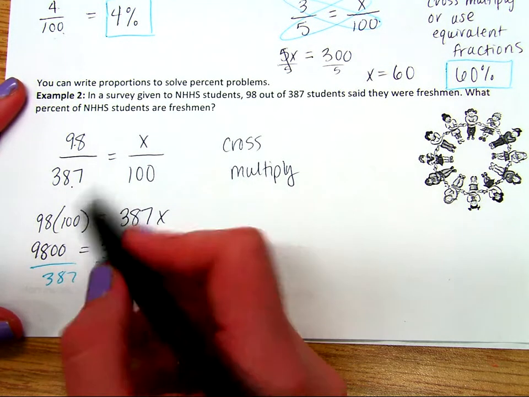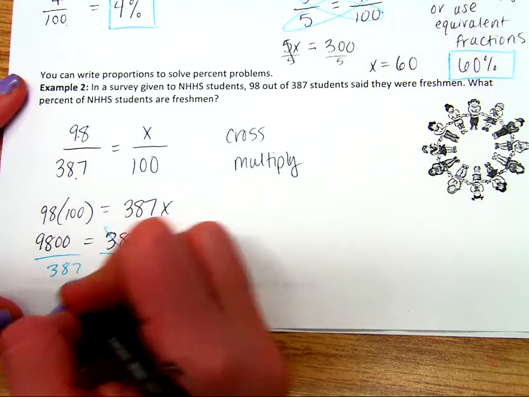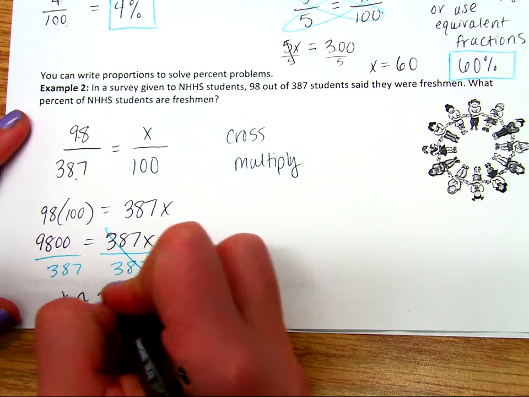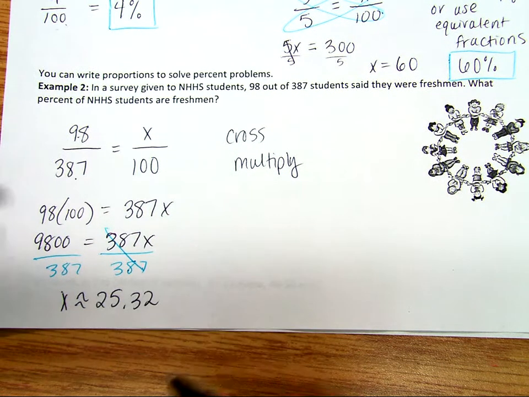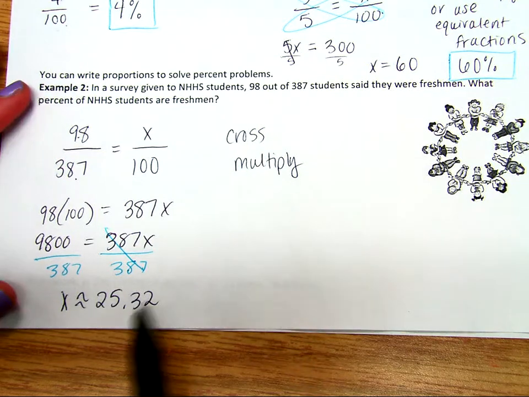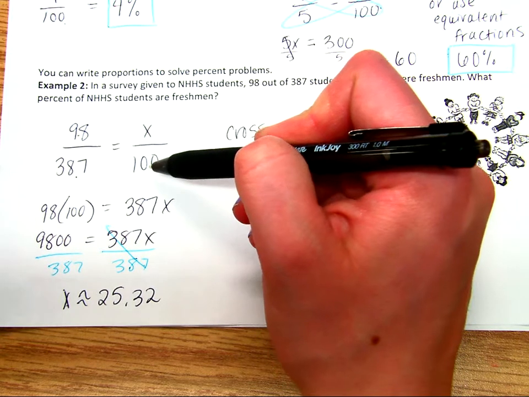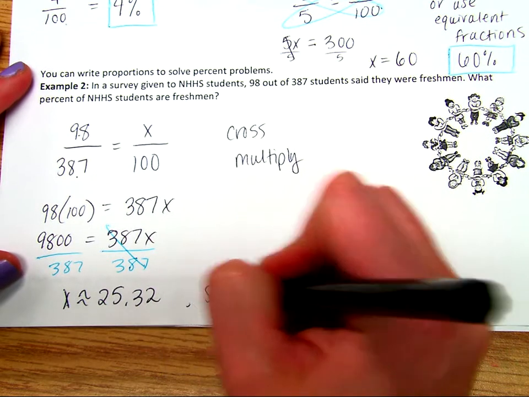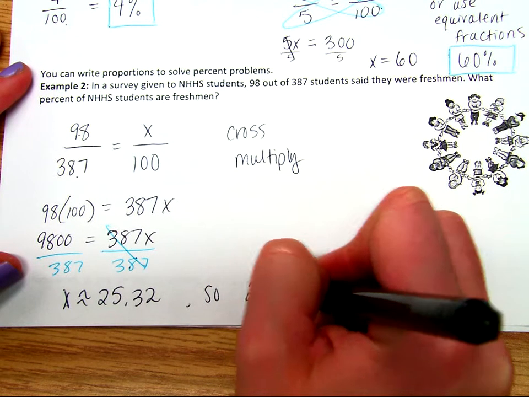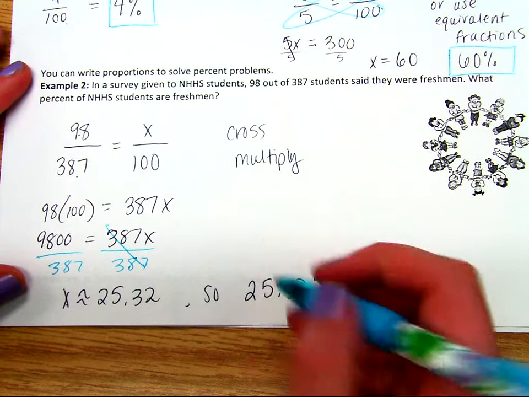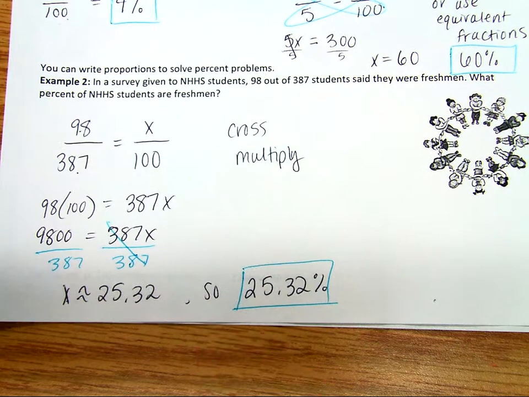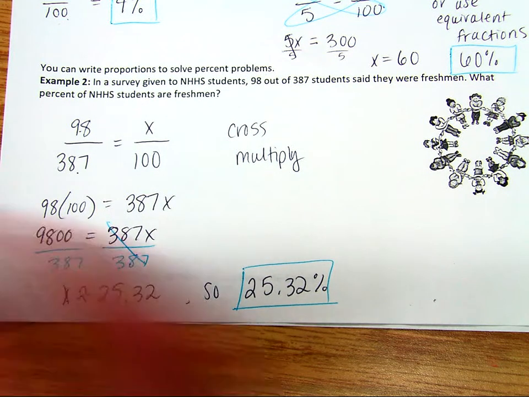When I do that on the calculator, I get x to be about 25.32. So that's my number over 100, so that's my percent. So that's 25.32%. That's the percentage of people that are freshmen at New Haven High School.